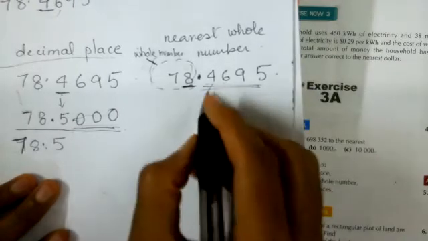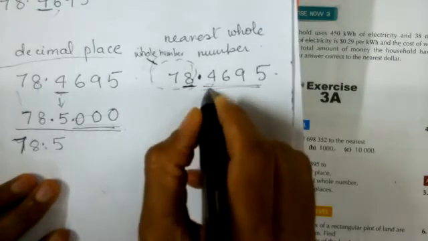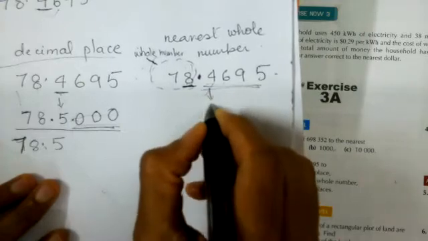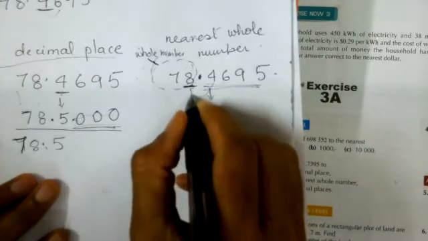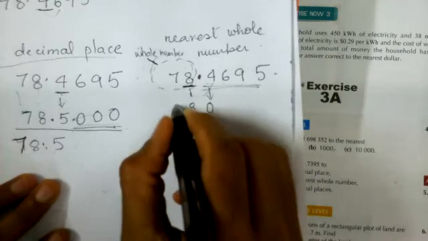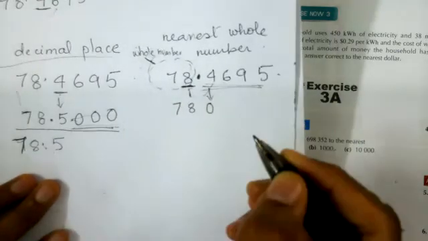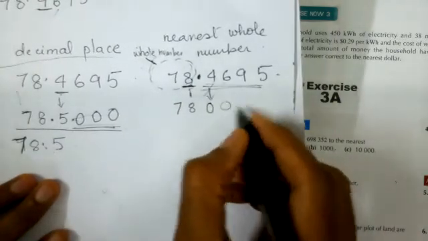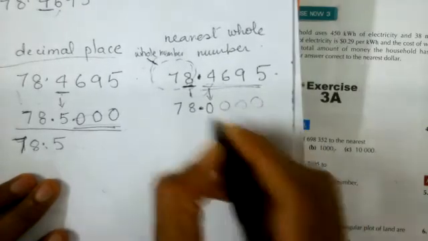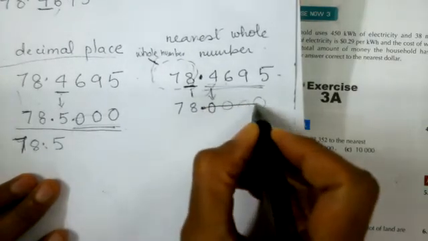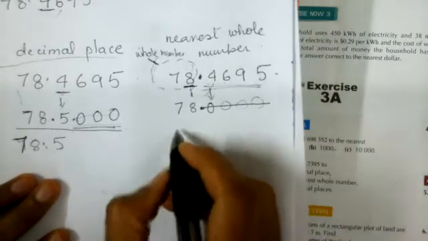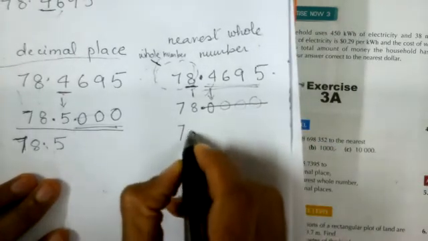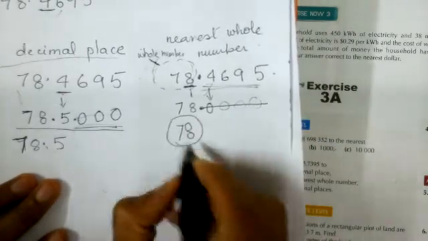It's less than 5, so the 78 will stay the same, and the rest will become 0. The decimal is still there, but we won't write all of these. So when it is rounded off to the nearest whole number, it is 78.